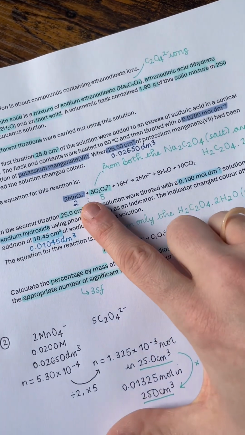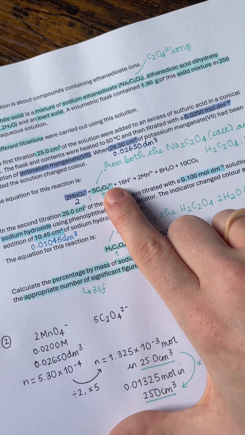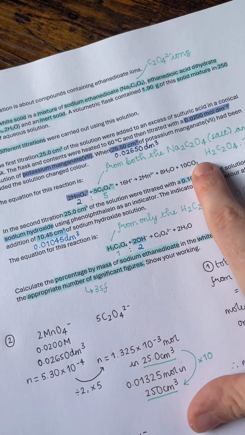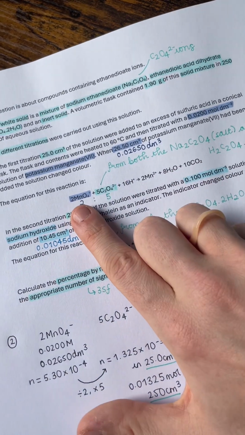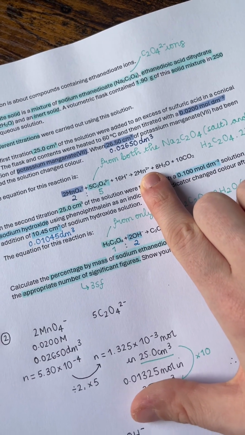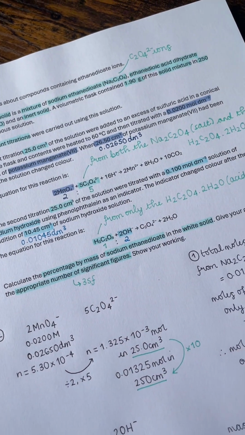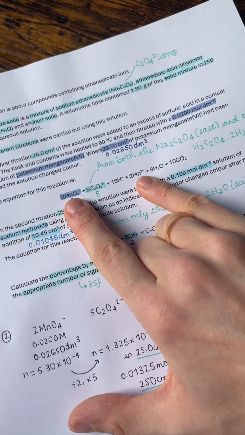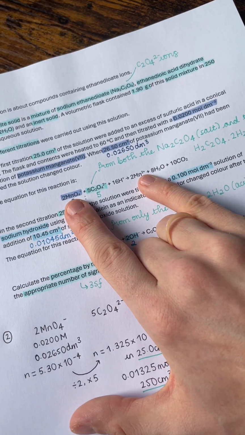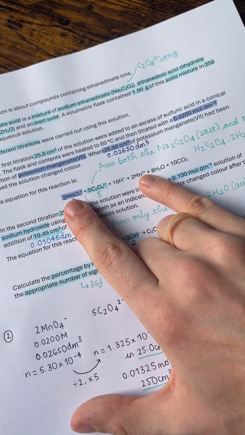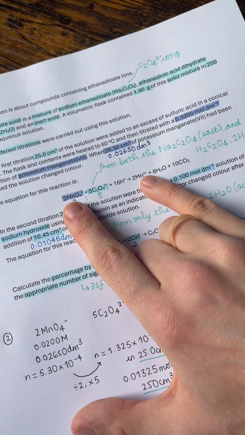Now this is a redox reaction. We've got the C2O42- ions being oxidised into CO2. We've got the MnO4- ions being reduced to Mn2+. How do I know that? One, I'm used to writing the half equations for these reactions. So if we wrote a half equation for MnO4- going to Mn2+, we would be gaining electrons on the left-hand side of the half equation, which is reduction.